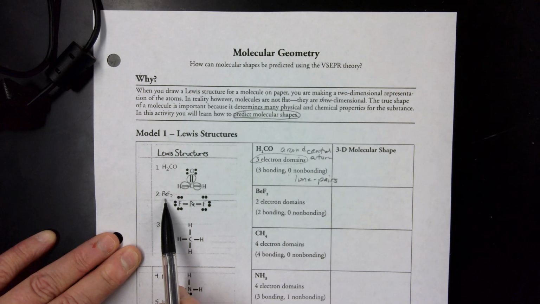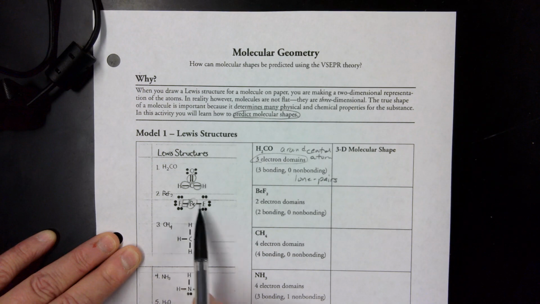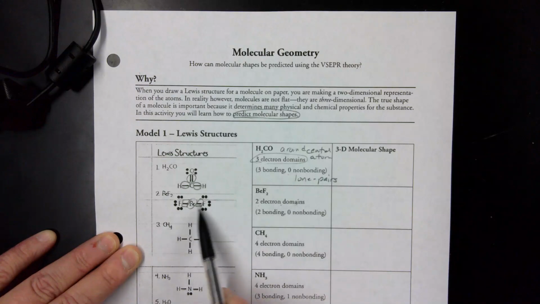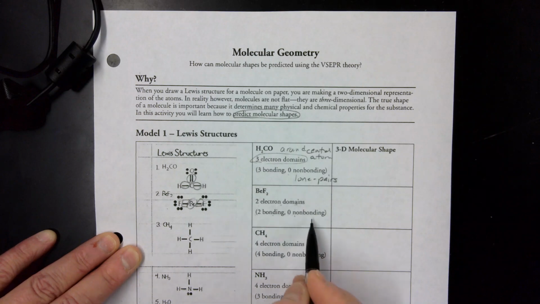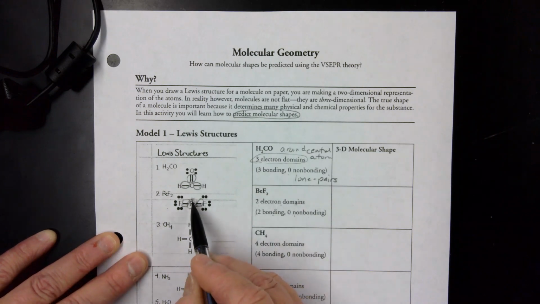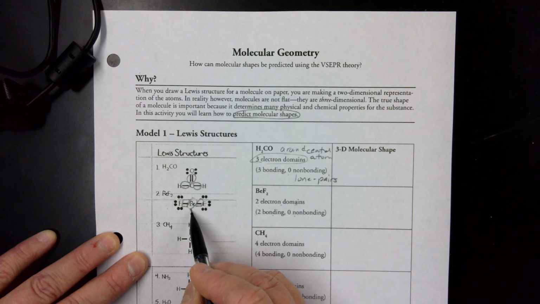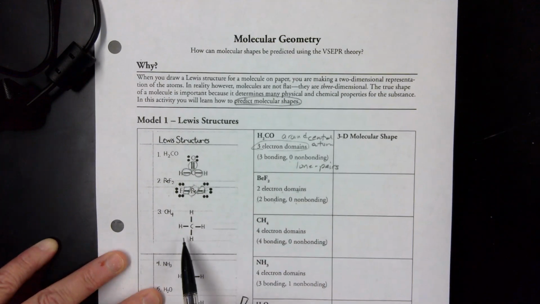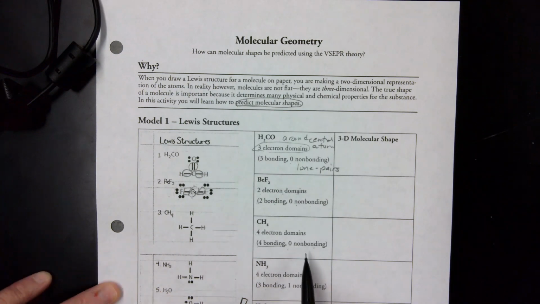Here's another example, BeF2. Be is in the center, and if we look at that central atom, there are two electron domains coming off of that central atom. So two electron domains, both of which are bonded to atoms. So two bonding domains and zero non-bonded or lone pairs around that central atom. I recognize there are lone pairs over here, but there are no lone pairs on this central atom. CH4, taking a look at our central atom, there are four electron domains, all of which are bonded to other atoms. There are no lone pairs, no non-bonding pairs.